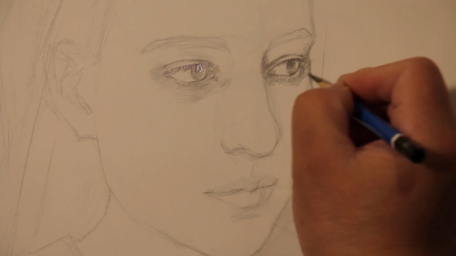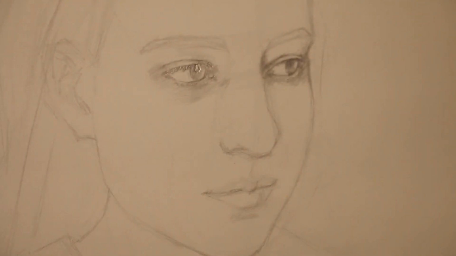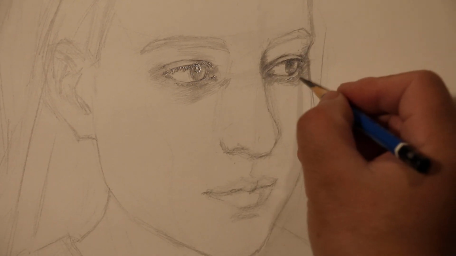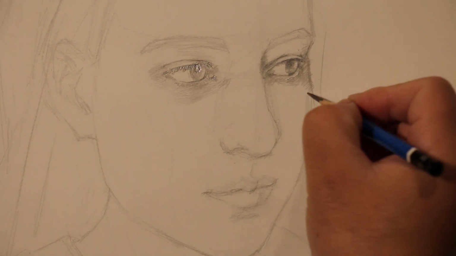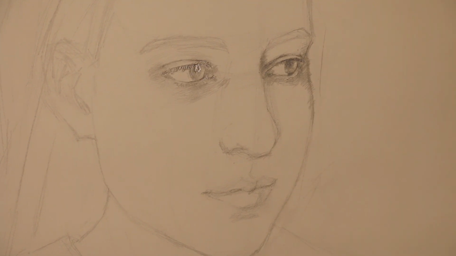Now shading. See, this side is turned backward and it's in the shade, so I shade to make it softer. Yeah, this is the way to do the eye.